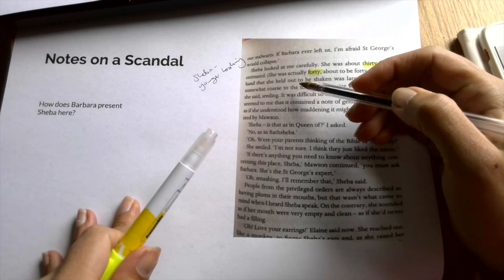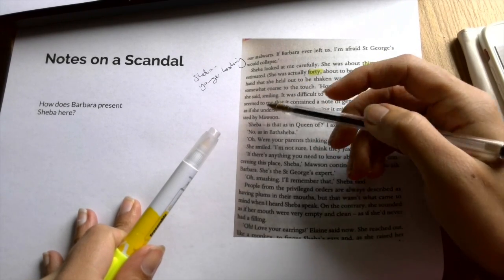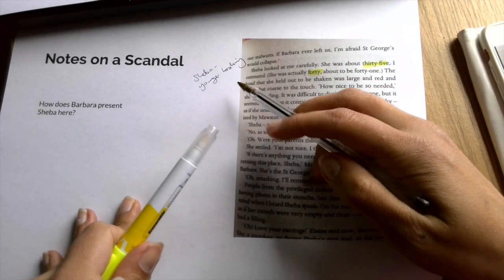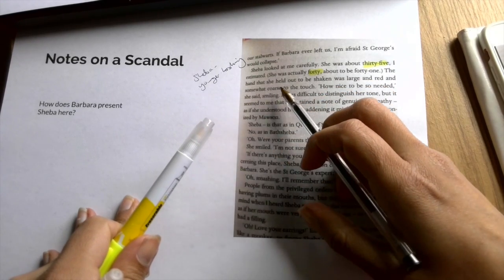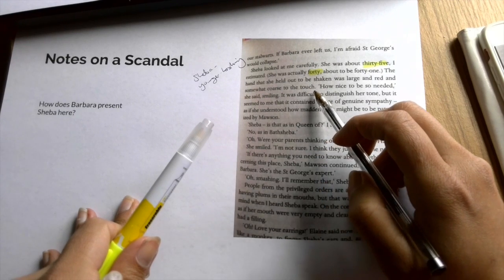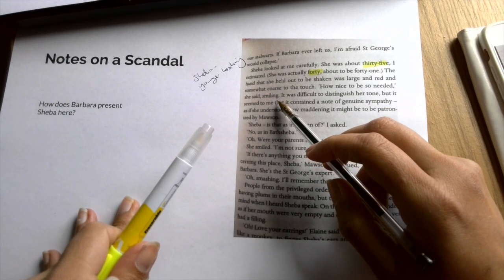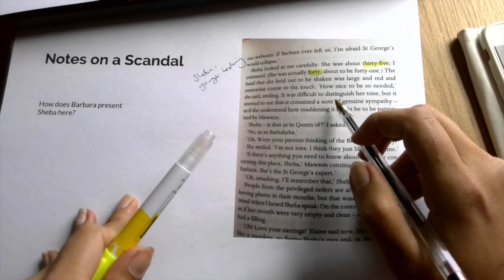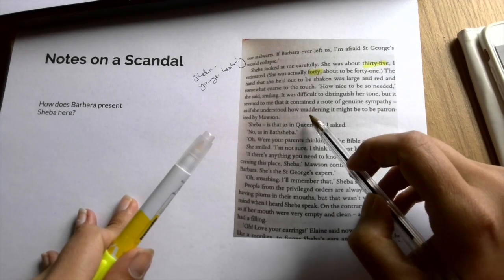"The hand that she held out to be shaken was large and red and somewhat coarse to the touch. 'How nice to be so needed,' she said, smiling. It was difficult to distinguish her tone, but it seemed to me that it contained a note of genuine sympathy, as if she understood how maddening it might be to be patronised by Mawson."